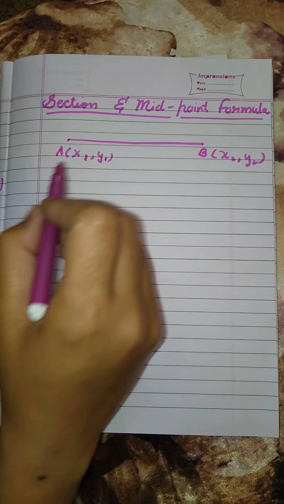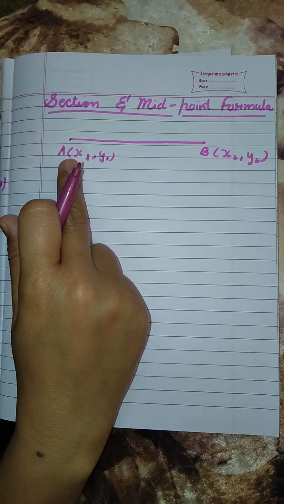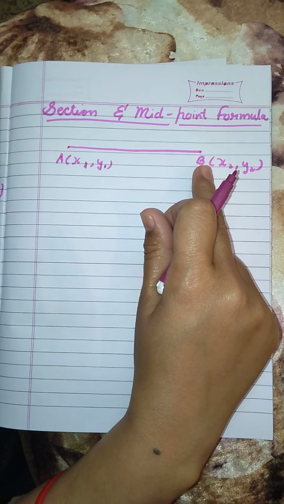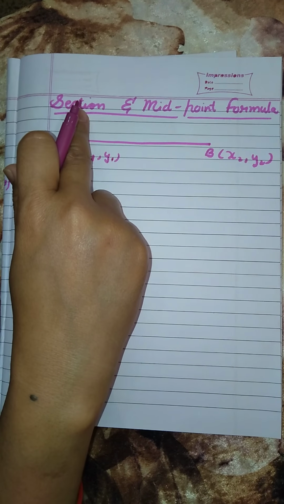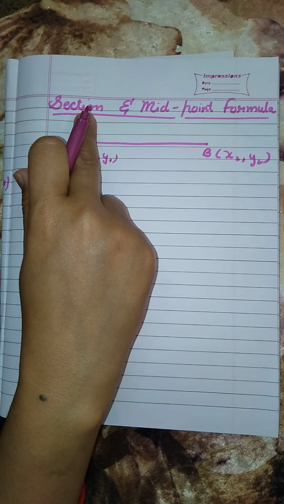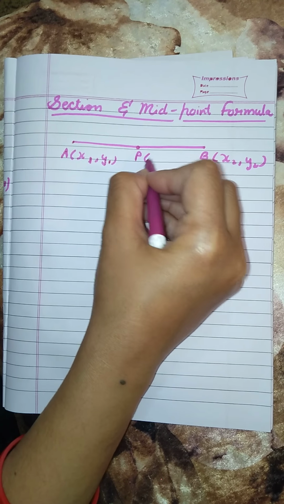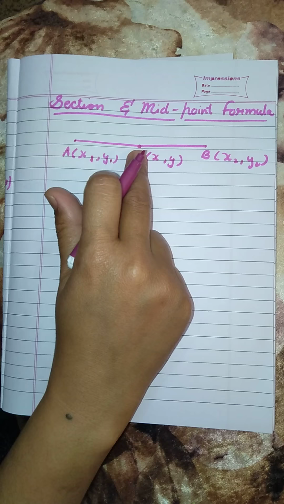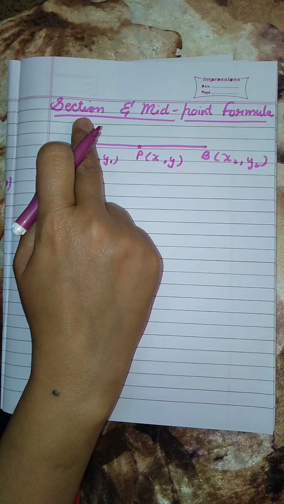I have taken 2 points, point A and point B. The coordinates of point A are x1, y1. The coordinates of point B are x2, y2. So how do we use the section formula and how is it used? To use the section formula, I have to take another point P. Suppose the coordinates are x, y. This point P divides AB into two sections. That's why it is called section formula.